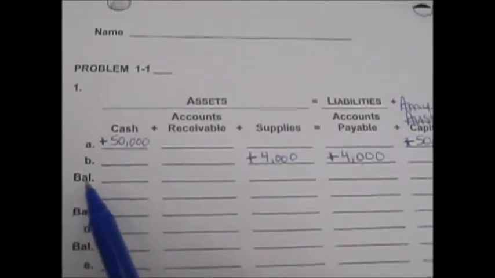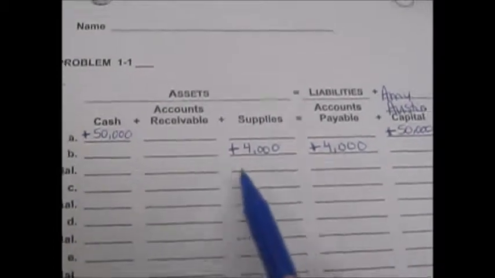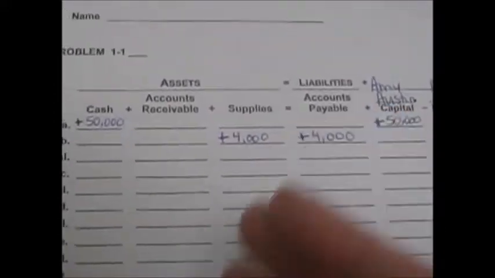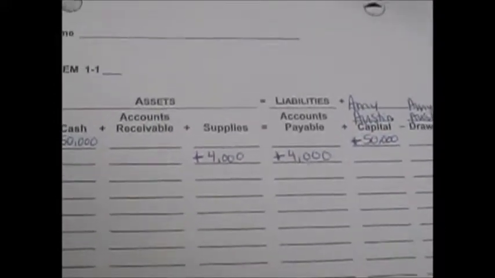Now your worksheet has a balance here where you can add up these numbers going straight across and keep a running total. We're not going to keep a running total in our case. We're going to do them all straight through and then add them at the end.